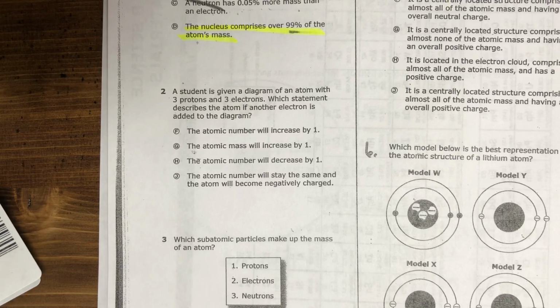Okay, welcome back. Hopefully you have had enough time to go through these questions, and so we're just going to quickly go through and make sure that you got the correct answers.